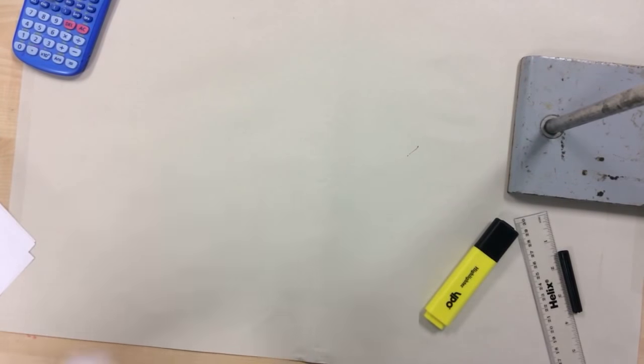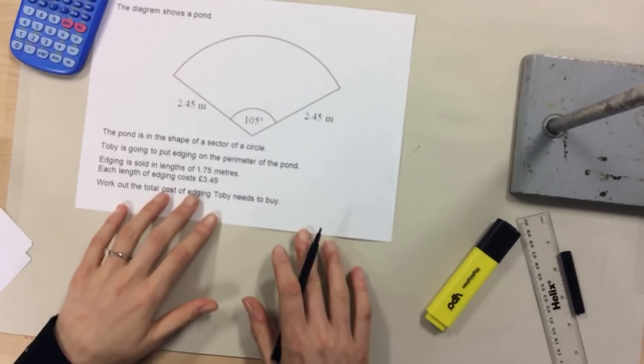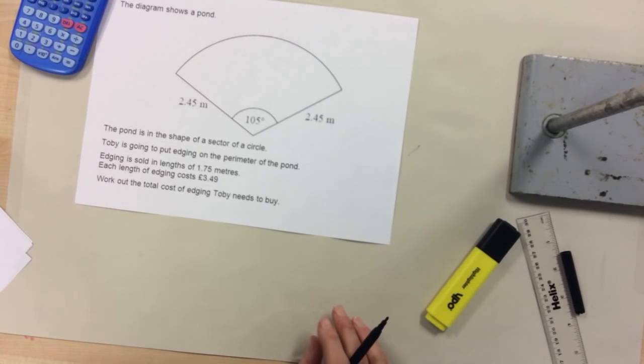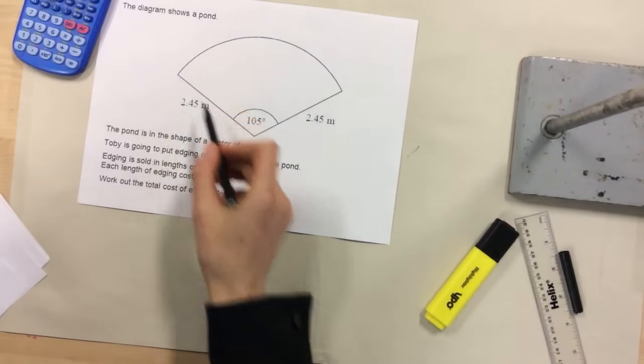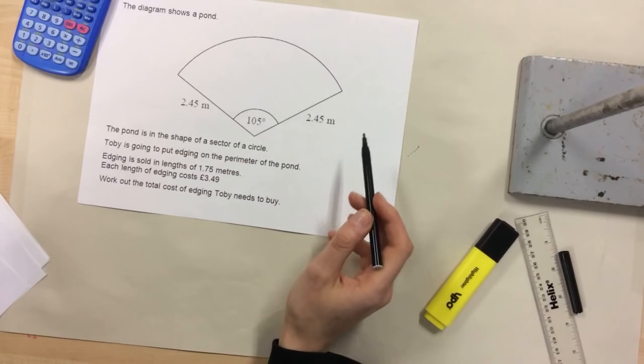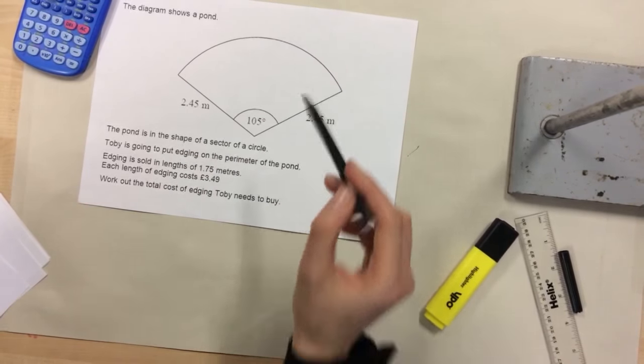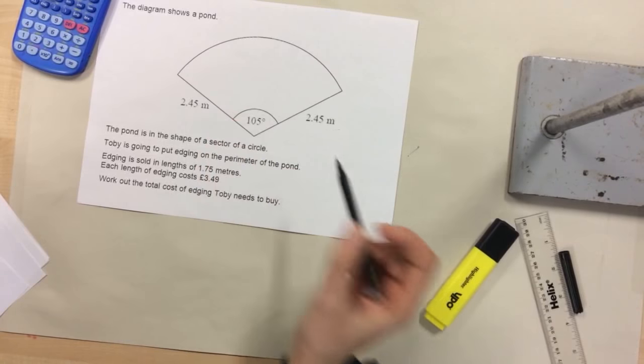What we also have here is a pond, okay? The pond is also very conveniently in the shape of a sector of a circle. And Toby is going to put edging on the perimeter of the pond, okay? So it's really important here. We've just done something where we needed to use the area of the circle because it's talking about the perimeter, and the reason it's called perimeter instead of circumference that we usually use is because it's got straight edges, okay?